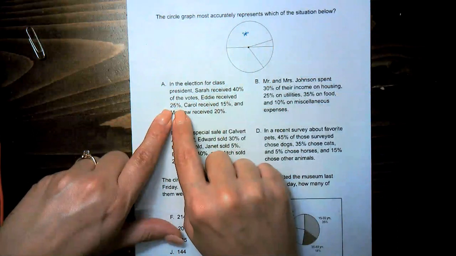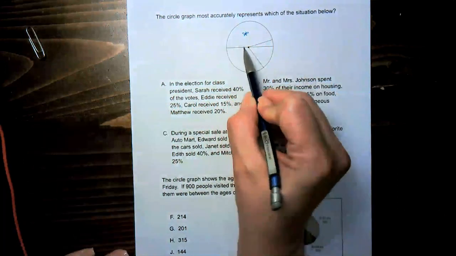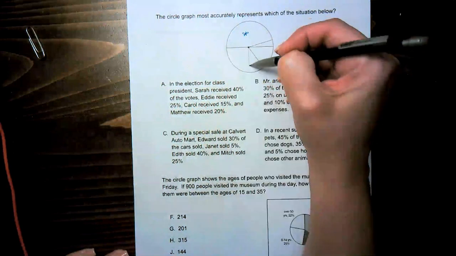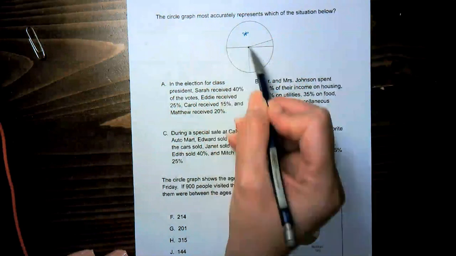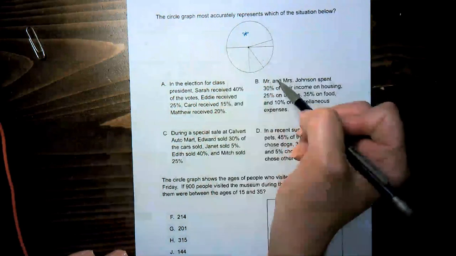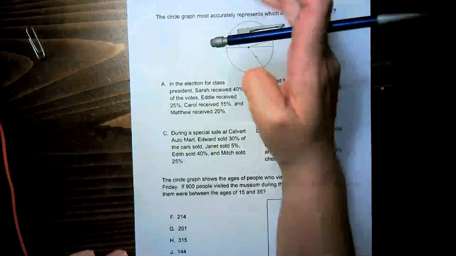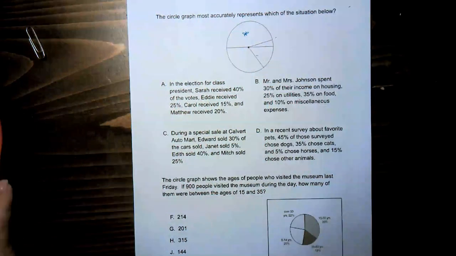Eddie receives 25%. Now, this one I have a problem with because I want you to think about where 25% of your circle would be. I'm doing this in pencil here. 25% of my circle would land me right there, like this perfect corner right there in the middle. And I don't have a section in here that is like that. And so I can't have a 25% because I don't have a section of the circle that's exactly 1/4 of it.